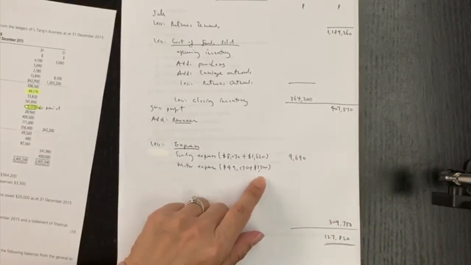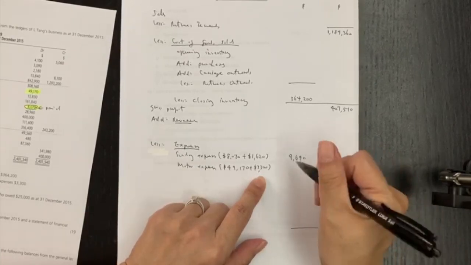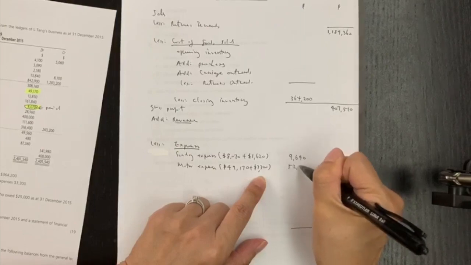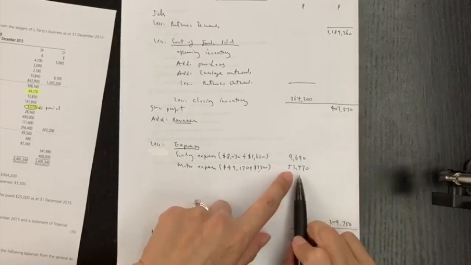Okay, so the amount will be 49,170 plus 3,300. So this is 52,470. So this one means what?